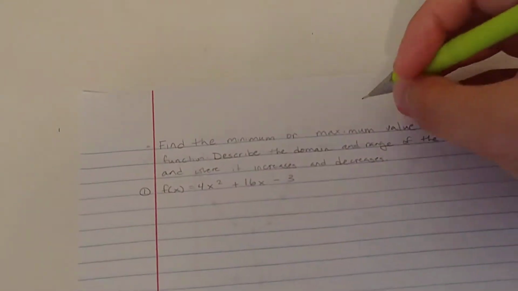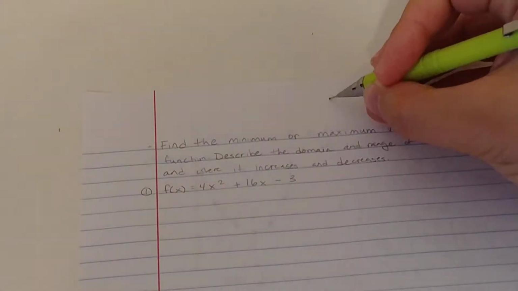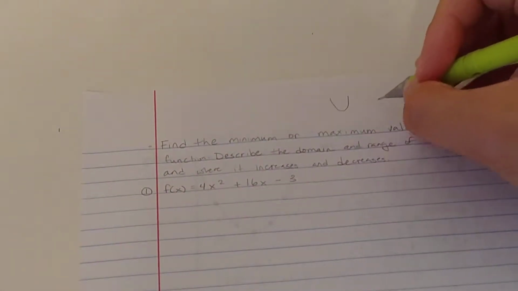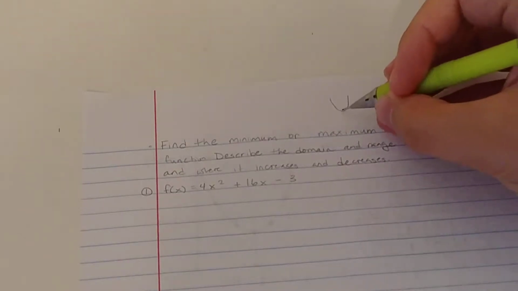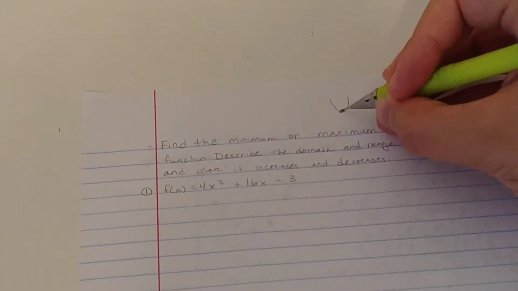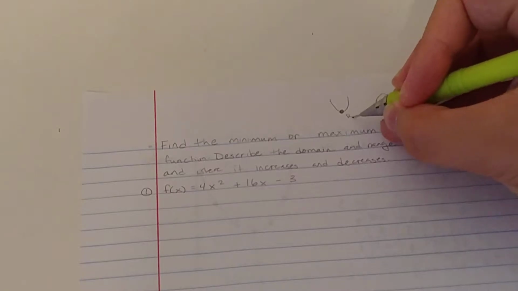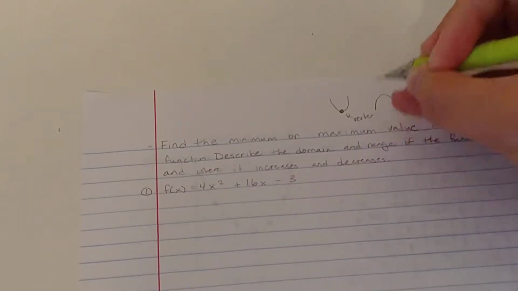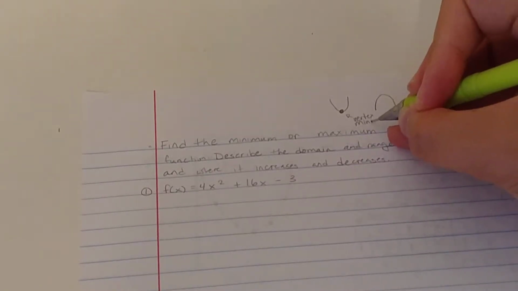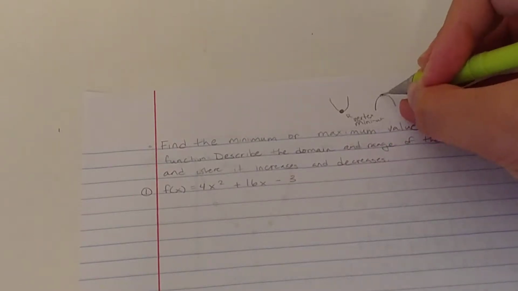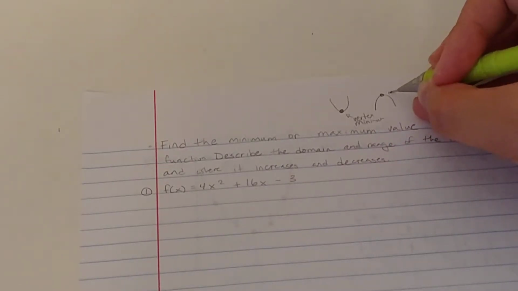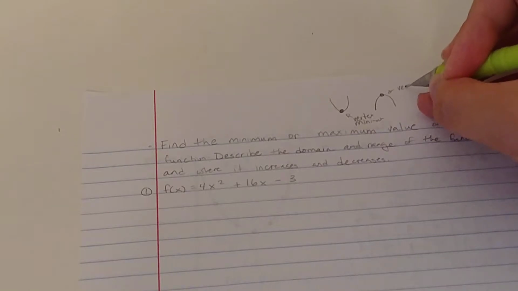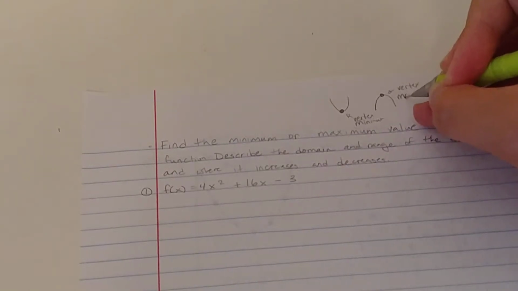Now, a parabola is either going to be opening up or it's going to open down. If it opens up, the vertex is going to be the minimum. And if it opens down, the vertex is going to be the maximum.